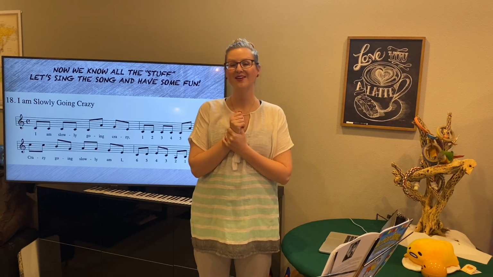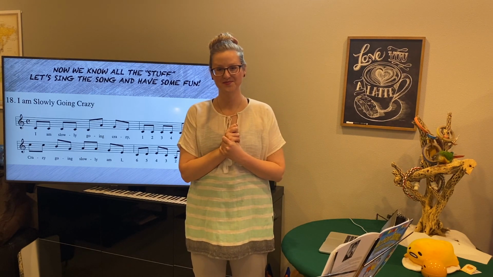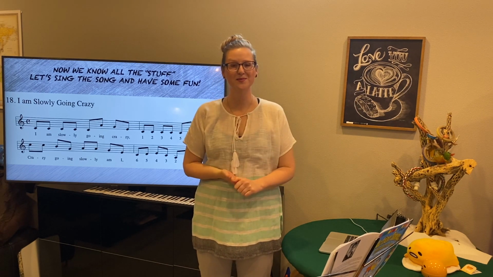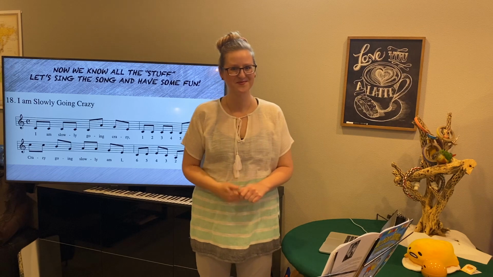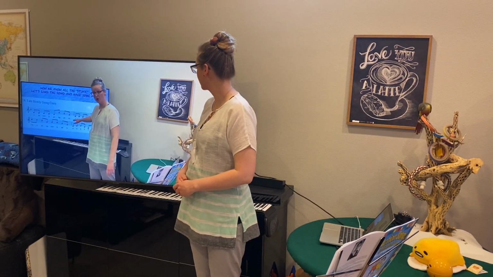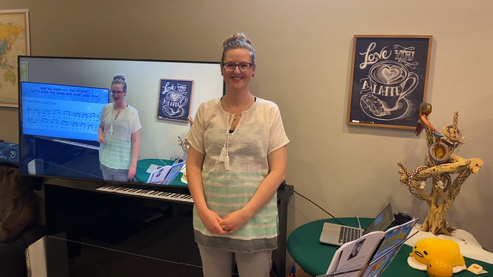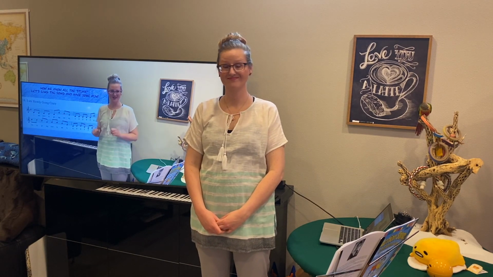So, there is something special about this song. 2 people or more can sing it at different times. Let's see how that goes. You know the lyrics, we know our rhythms, and we know our melody. Let's put them all together and sing the song.